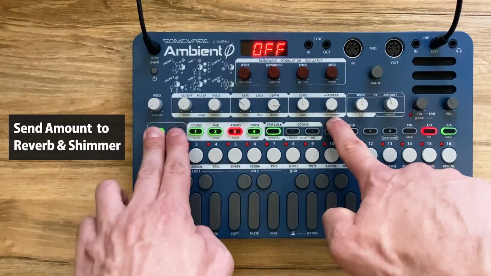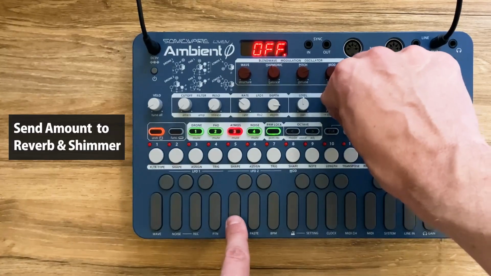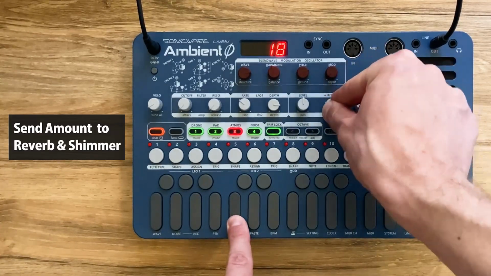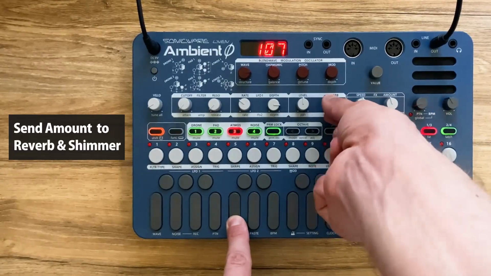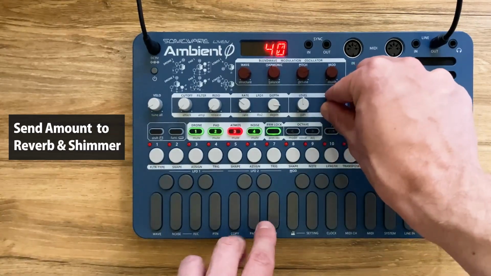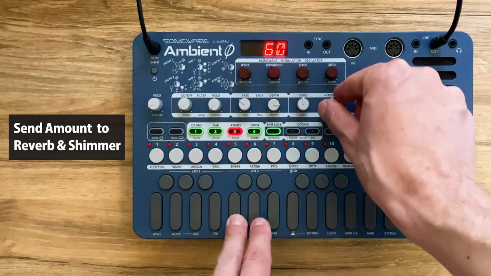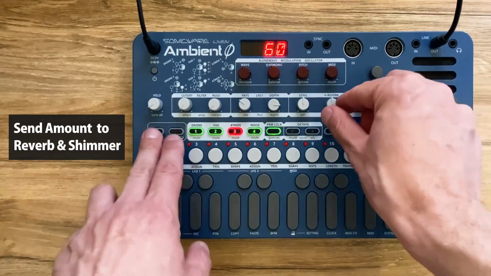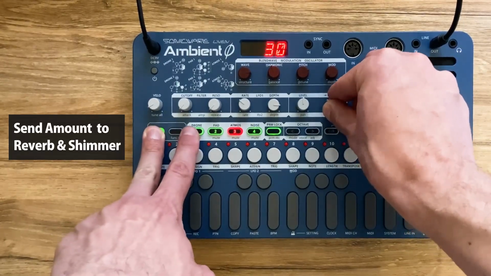So turning my shift hold back on, currently I have it off, and if I bring it on, it's going to sound like this. And if I turn my shift hold off, I can go back and add some normal reverb to the sound as well, and get a blend of the two. For me, that's a little bit too much shimmer, so I'm going to hold the shift button and bring that back down.